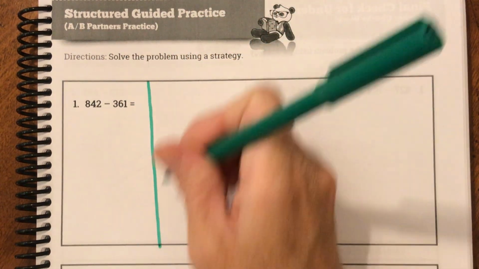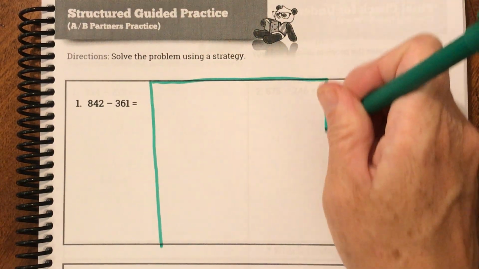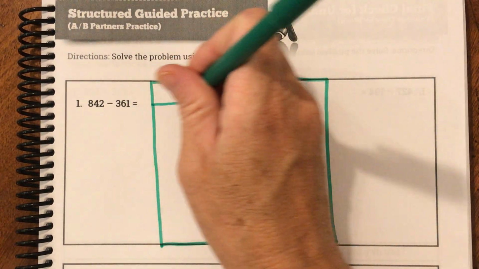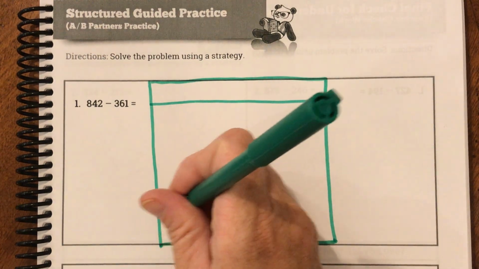So I'm going to set up my place value mat, and I'm going to try and make it really large and nice. And I'm going to have my place value titles and my answer.